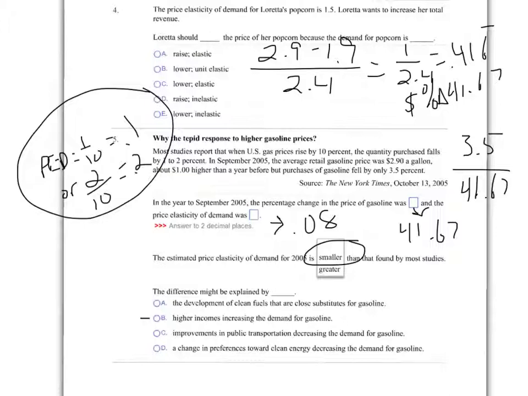Then we go to option C, and we see improvements in public transportation decreasing the demand for gasoline. Now, improvements in public transportation means improvements in a substitute. If substitutes are improving, that means they are more available, which means what will happen again to the price elasticity of demand? It would become more elastic, making this not the appropriate answer.